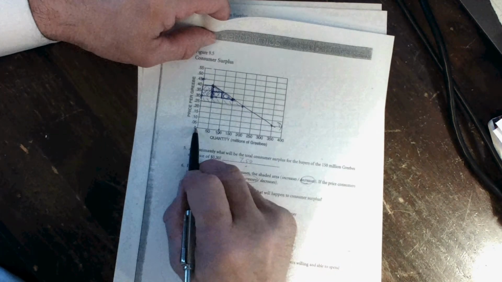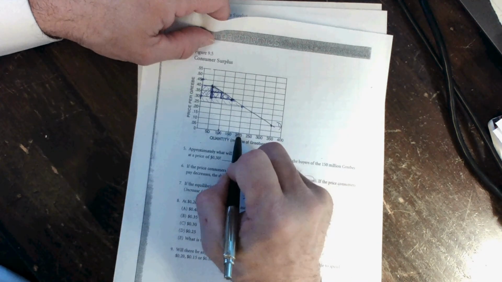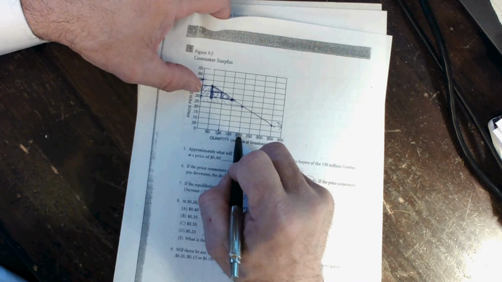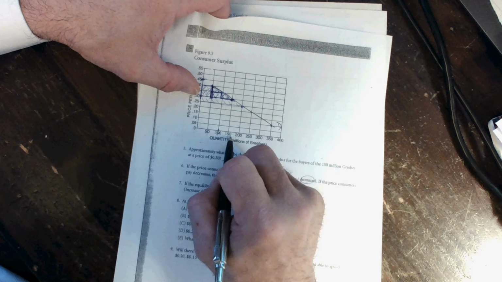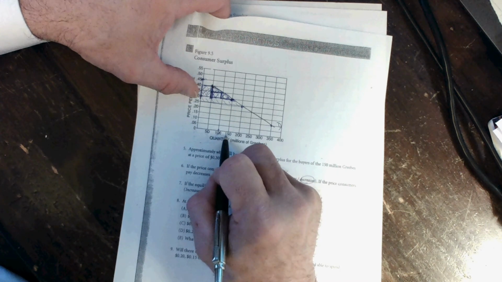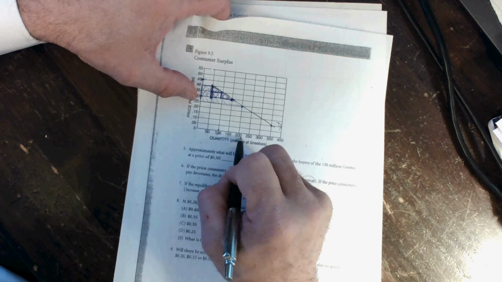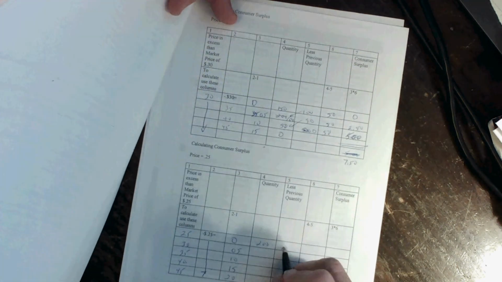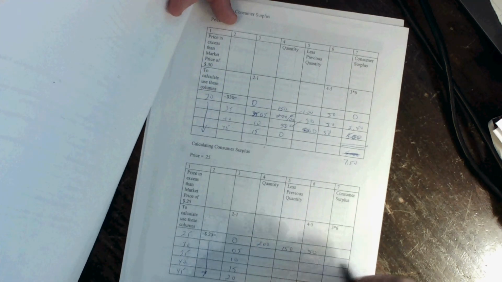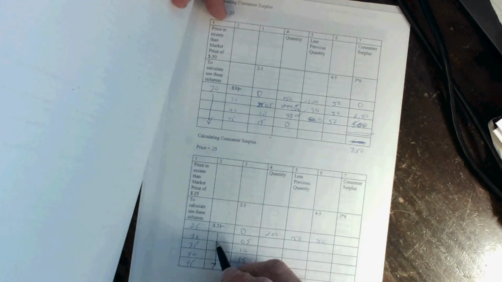But the 25-cent people are not responsible for all quantity demanded of 200. That's because the 45, 40, 35, 30 people are responsible for this quantity of 150. So the 25-cent people only add from 150 to 200, a surplus on quantity demanded of 50.